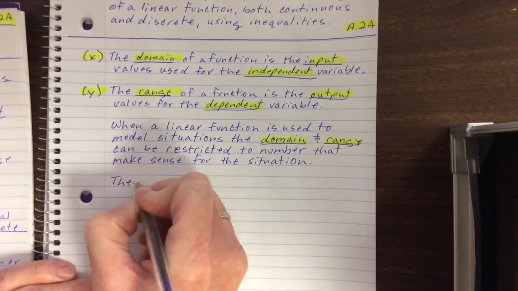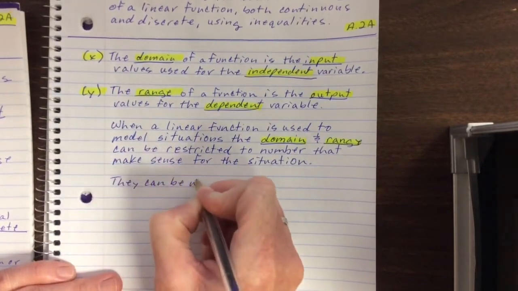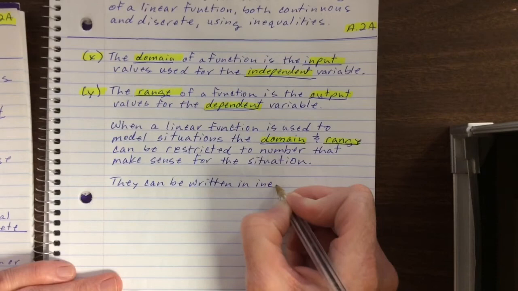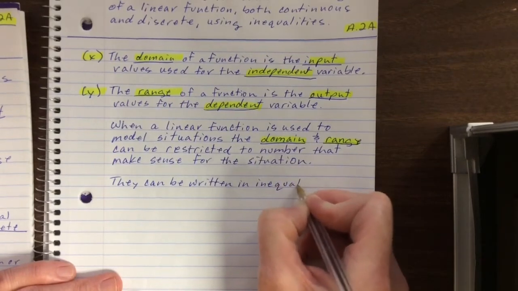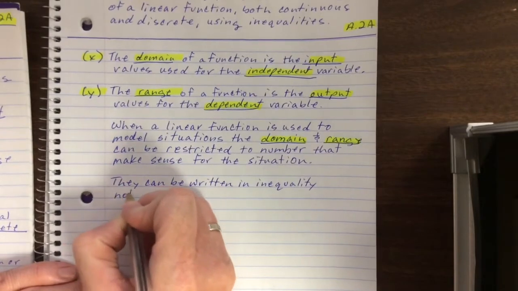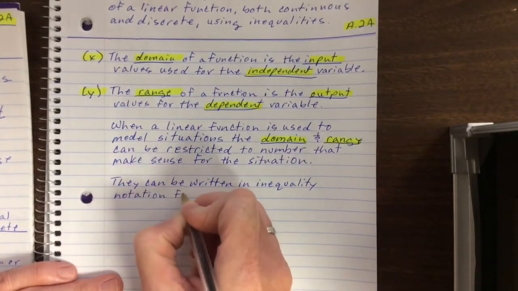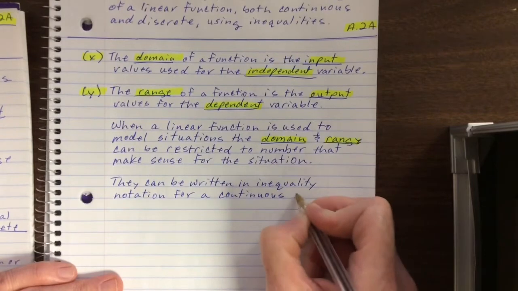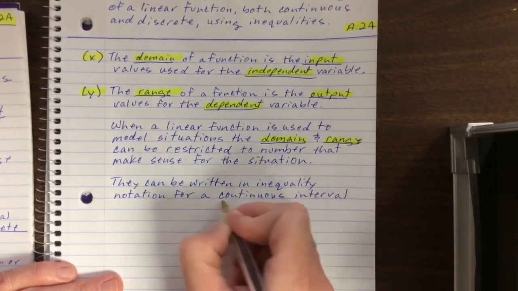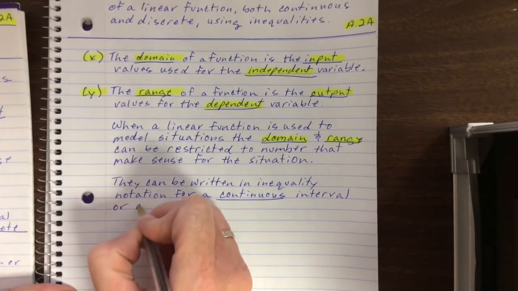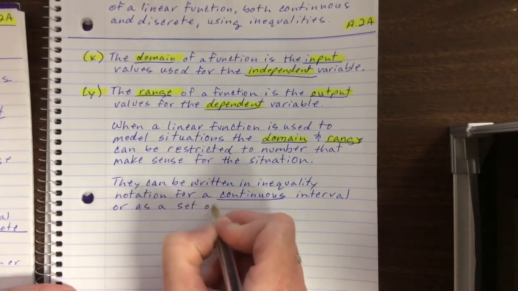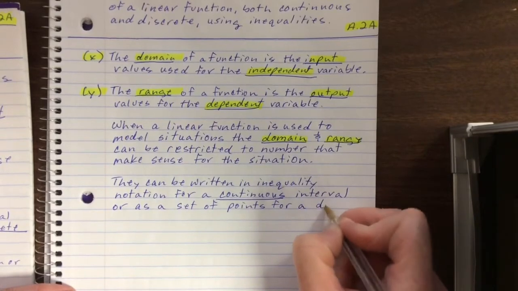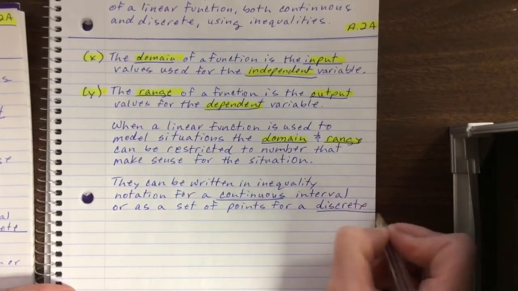They can be written in inequality notation for a continuous interval or as a set of points for a discrete situation.